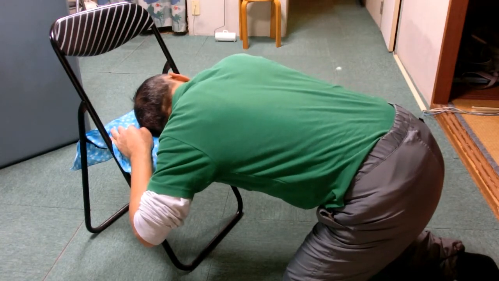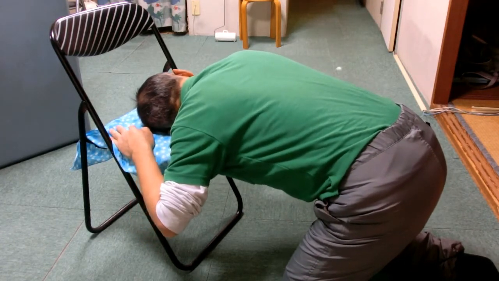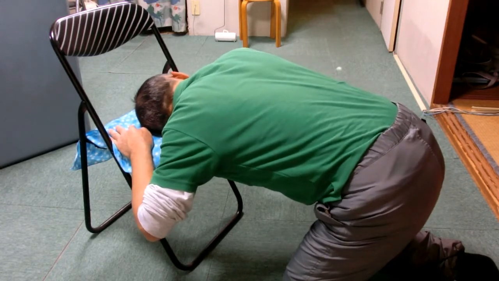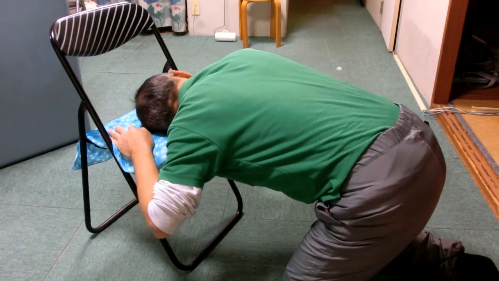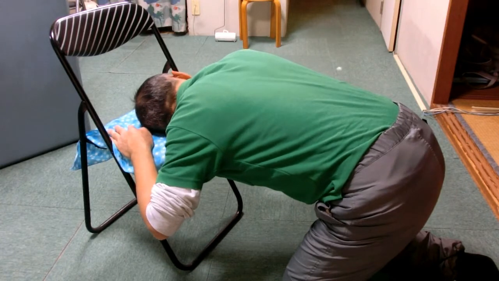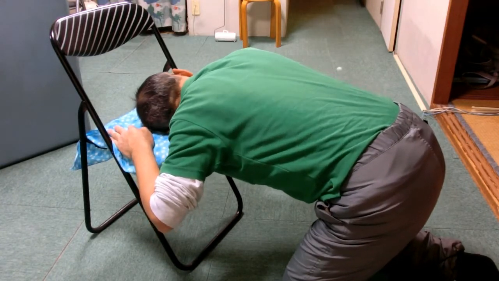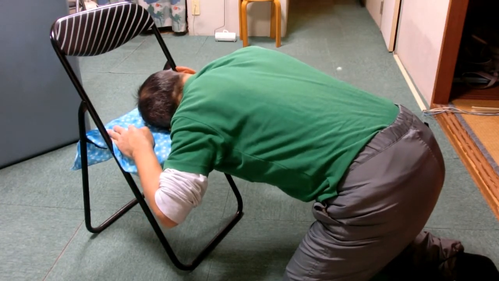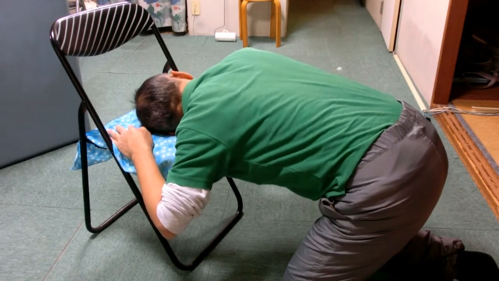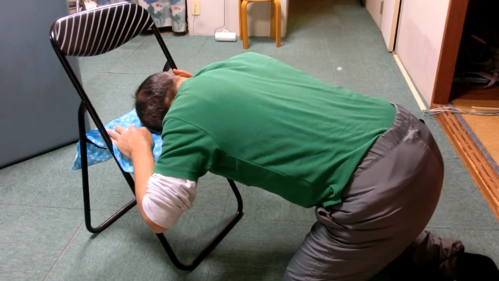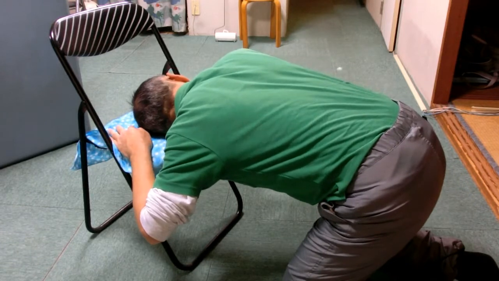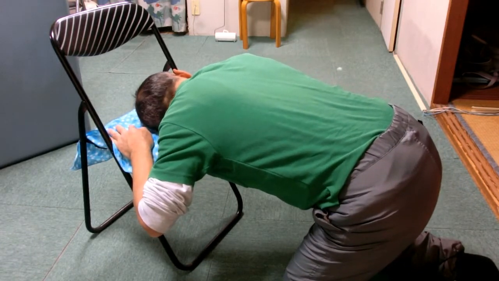Now, move the thoracic cage in the opposite direction of the shoulders. When the shoulders go to the right, move the ribs to the left.